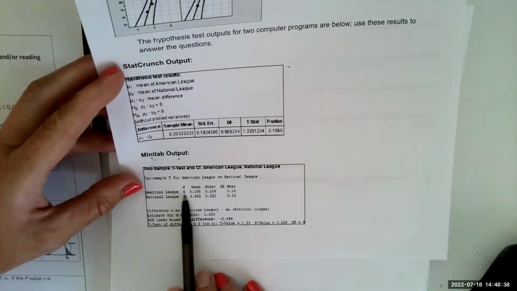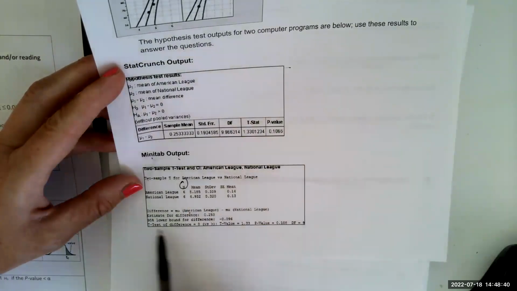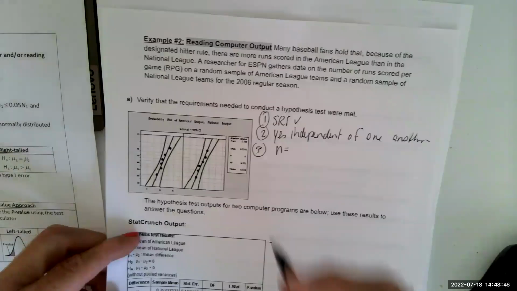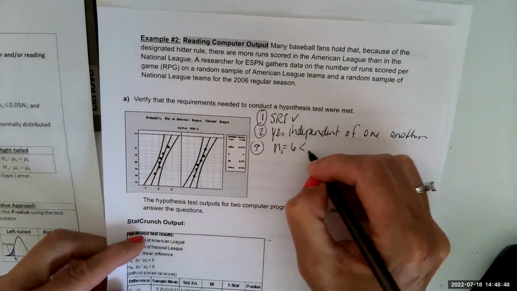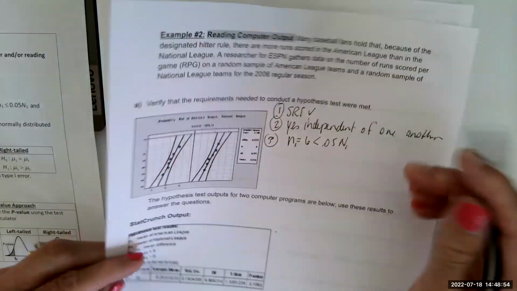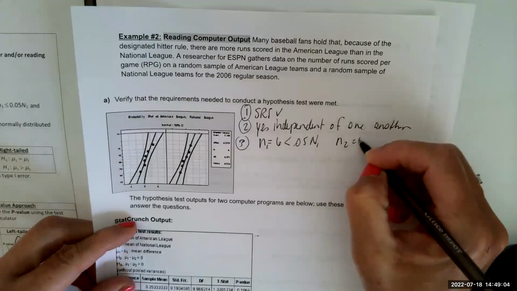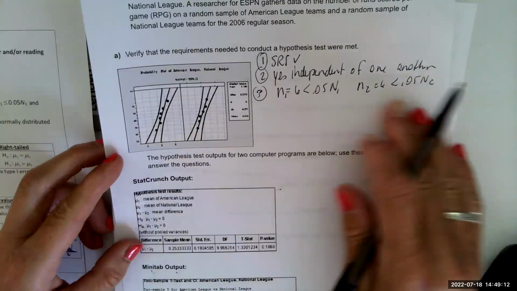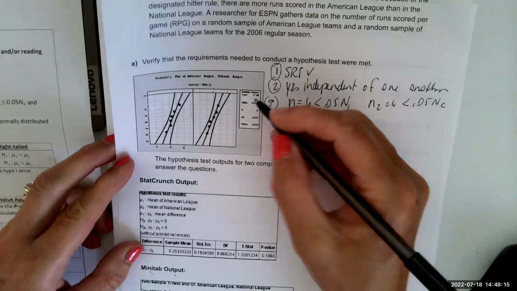If you look at the Minitab output, this N here tells us what's in the sample. So they took 6 each. So N1 is 6, and that's less than 5% of the population. And then N2 is 6, and that's less than 5% of the second population. And this would be of all the players in the American League versus the National League.